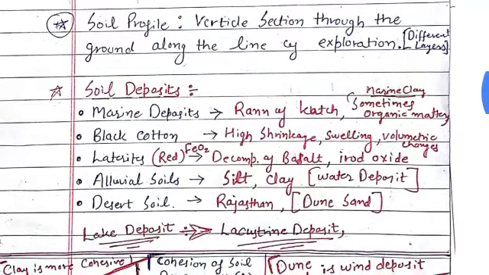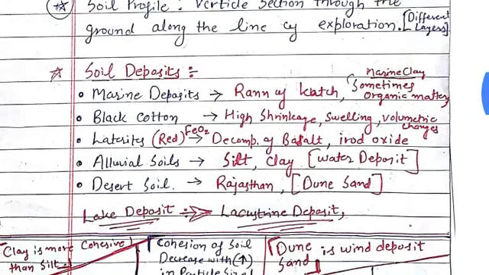Soil deposits in India. First one, marine deposits, that is formed in Rann of Kutch, that is in Gujarat. And for example marine clay, sometimes it contains organic matters. Next one, black cotton soil. Black cotton soils have high shrinkage, swelling and volumetric changes.